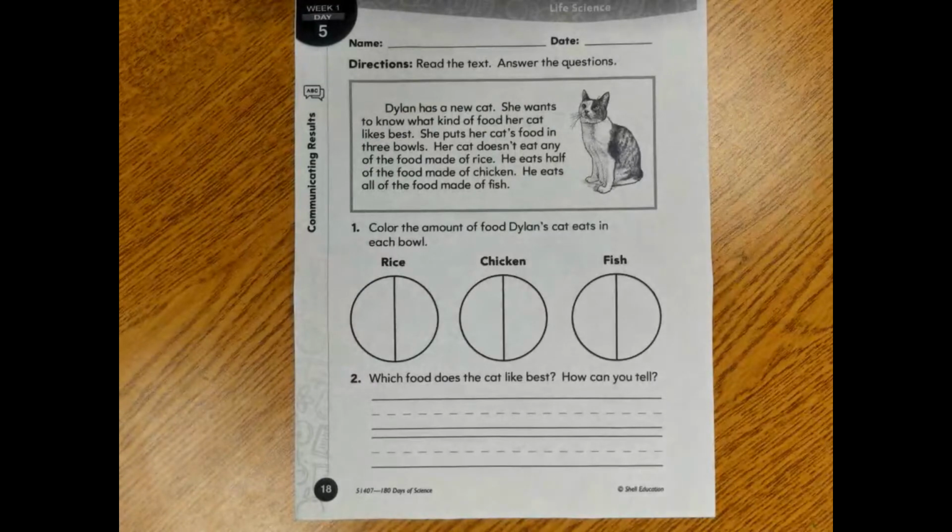All right, ladies and gentlemen, Mr. Flanders here. And we are getting ready to look at the last day of our science for the week. Now, remember yesterday how we were talking about Dylan and her cat? Well, we are still talking about Dylan and her cat. And this whole setup actually answers a pretty important question that we were talking about yesterday: how should Dylan tell if her cat likes food? Which food? Because there was fish, there was chicken, and there was rice. Well, we're about to figure this out right here.